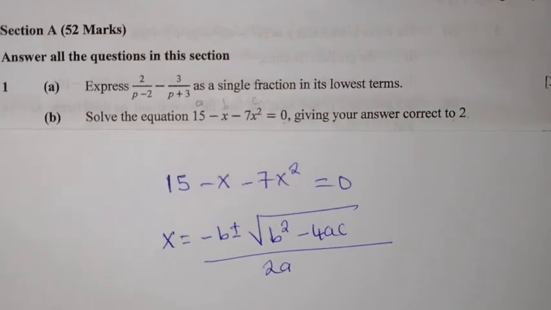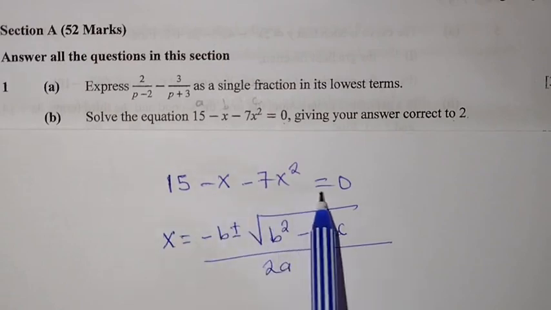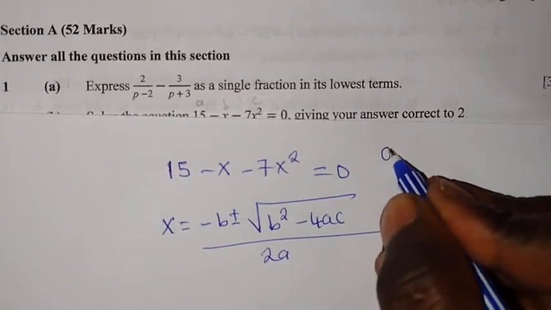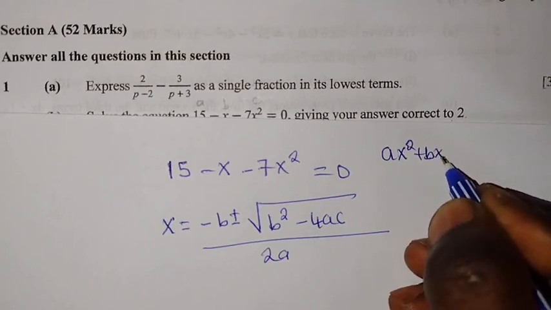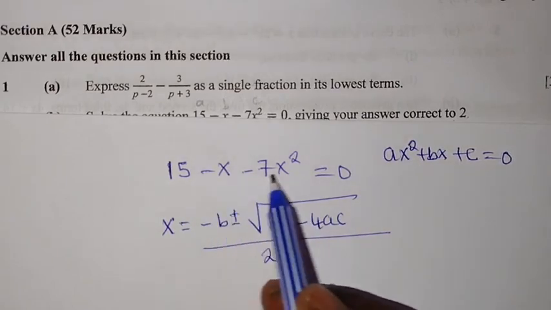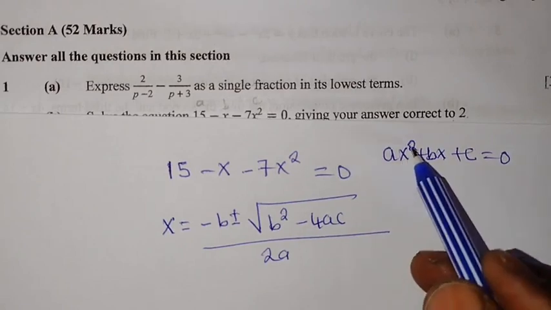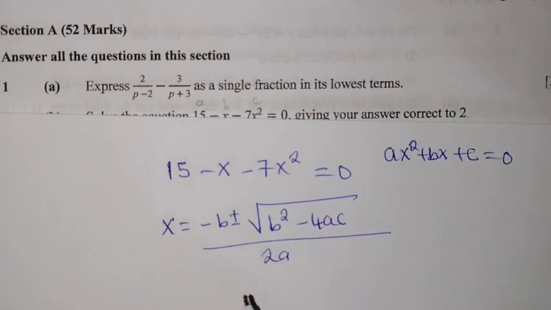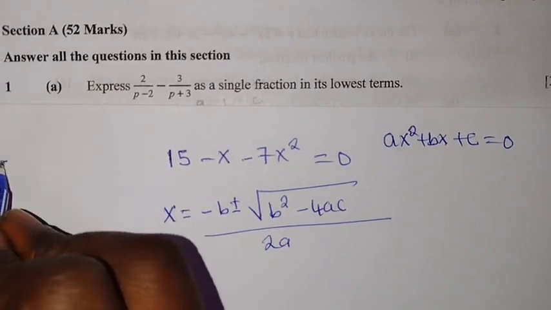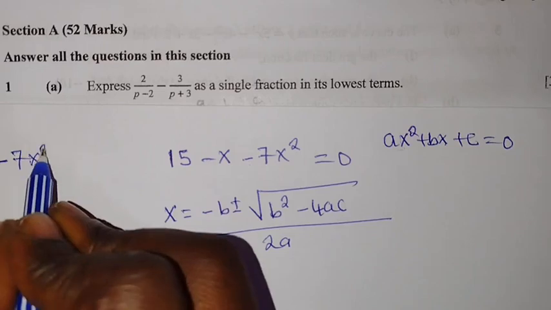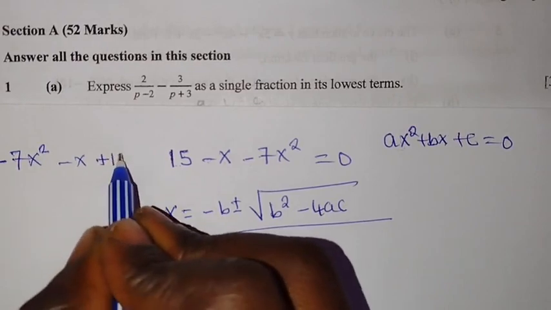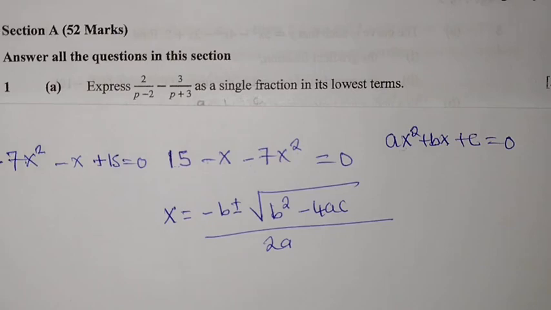Alright, so after writing this formula now, what you are going to do is take note of your equation. So we understand that the quadratic equation is written in this form: ax squared plus bx plus c equal to 0. This is the general form. So this one that you have, you can write it in this way, starting with x squared plus bx plus c. So this one, you can see this one is negative x squared. So it will be just like this, minus 7x squared, then followed by minus x. Then this is a positive 15. So positive 15 equal to 0. Okay, this is what you get.